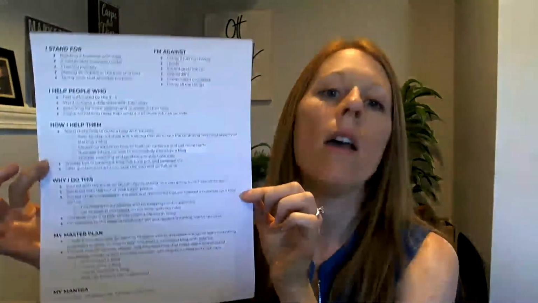So, how do you even go about doing this? I've actually created a sheet that I use. Let me grab it for you. So this is a one-pager that I created, and it helps me really make sure that I'm maintaining that brand identity. So on there, I have what I stand for, but also what I'm against.